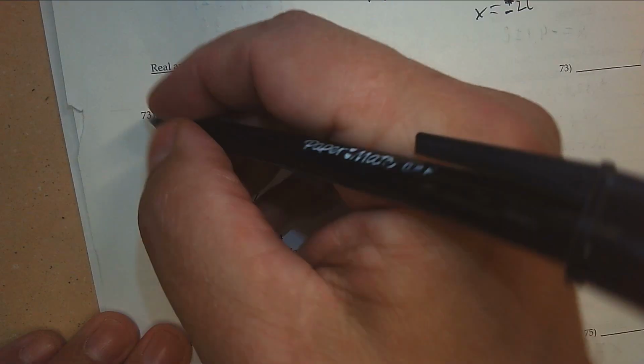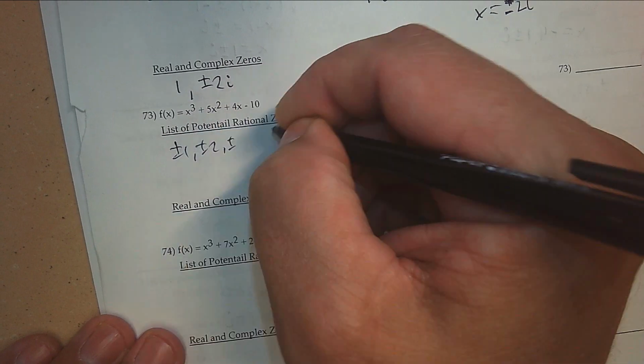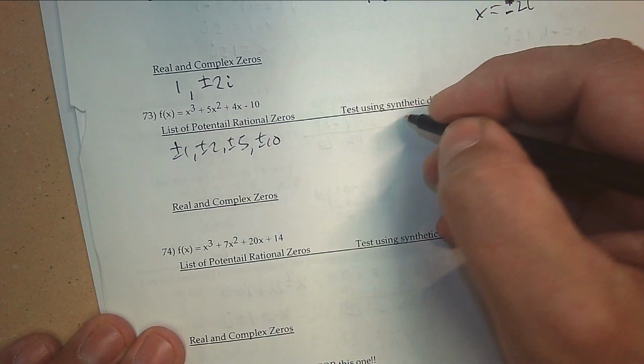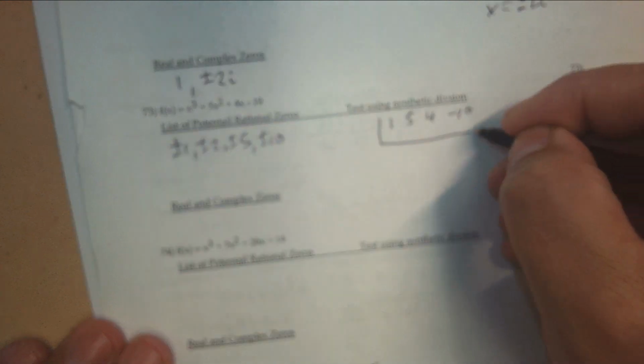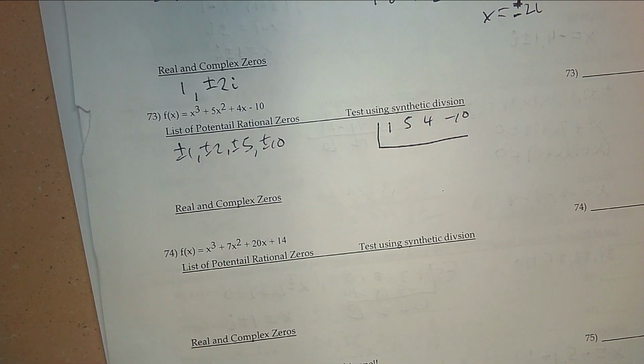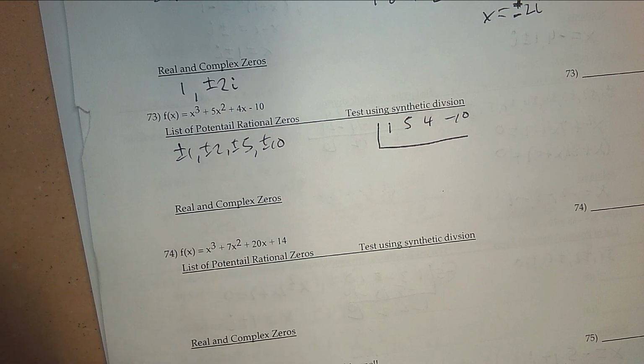List the zeros, plus or minus 1, 2, 5, and 10. Divide using synthetic division, 1, 5, 4, and negative 10. We're not as lucky in this case. So positive 1 is not going to work. I'm going to get the answer right now, so I don't have to show you all the wrong answers. So 5x squared plus 4x minus 10.